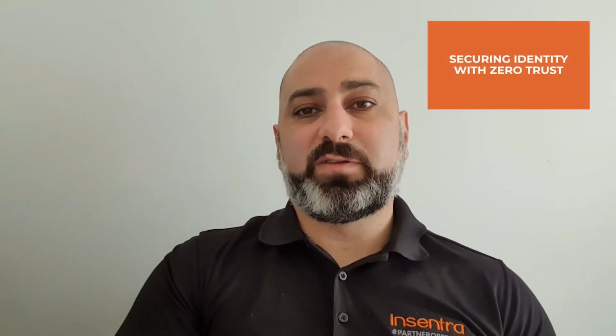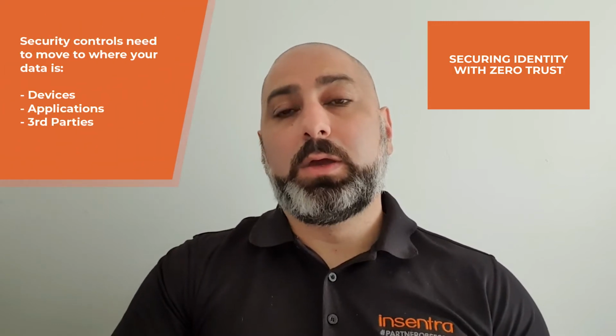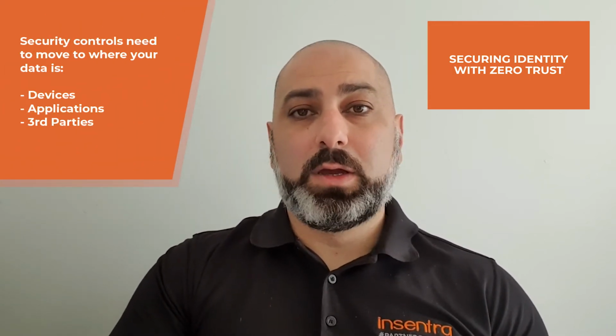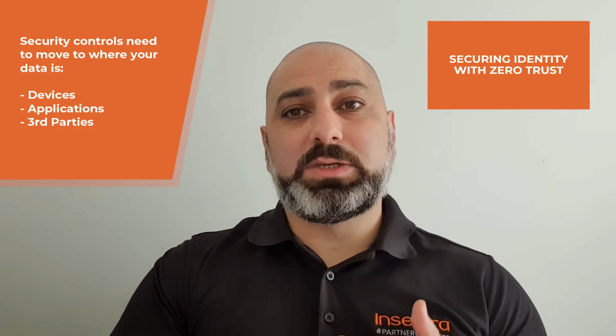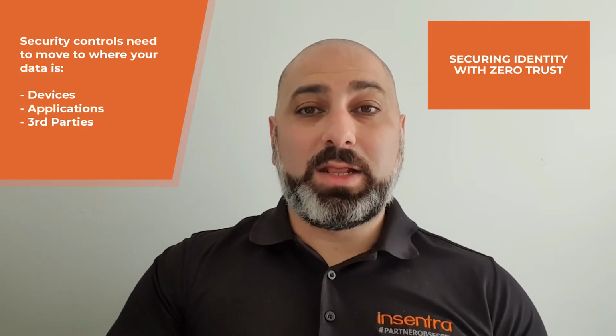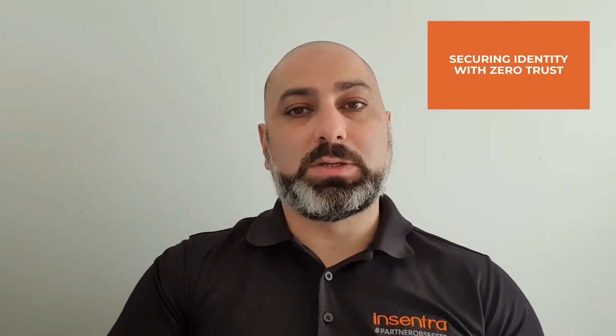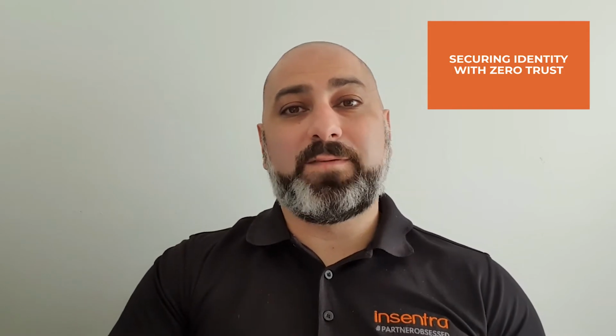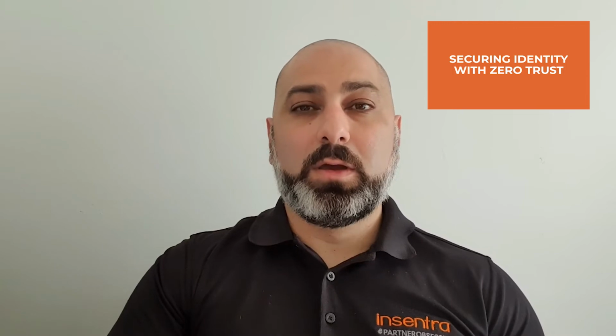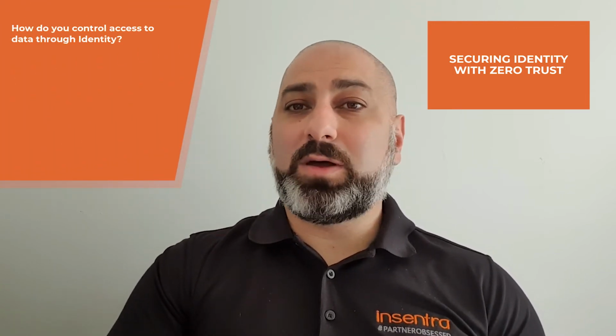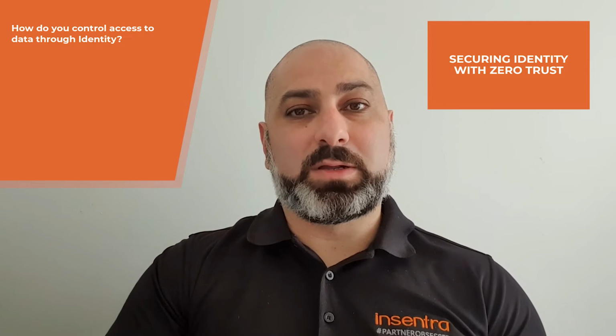As a result of the shift of cloud applications and the mobile workforce, organizations can no longer rely on traditional network controls for security. Controls need to move to where the data is, on devices, inside applications, and with partners. Identities, representing people, services, or devices, are the common denominator across today's many networks, endpoints, and applications. In the Zero Trust security model, they function as a powerful, flexible, and granular way to control access to data. So how do you control access to the data with identity? Take note of these 6 objectives.